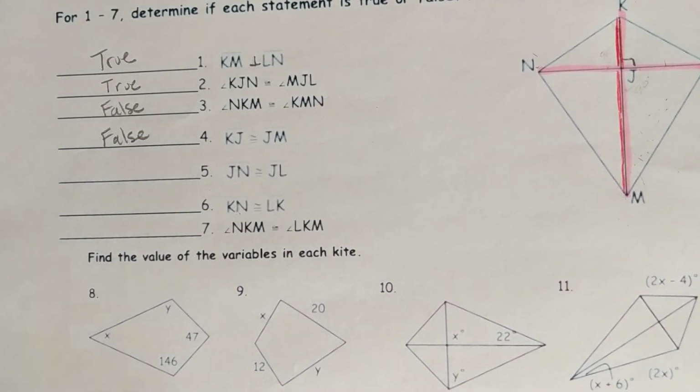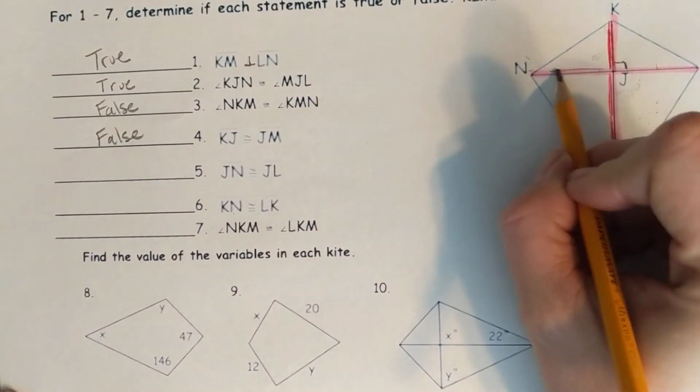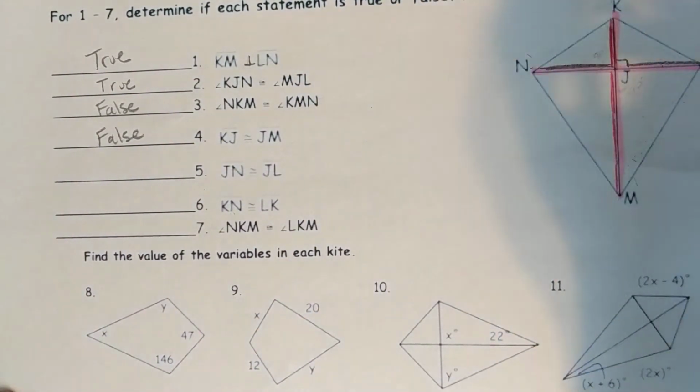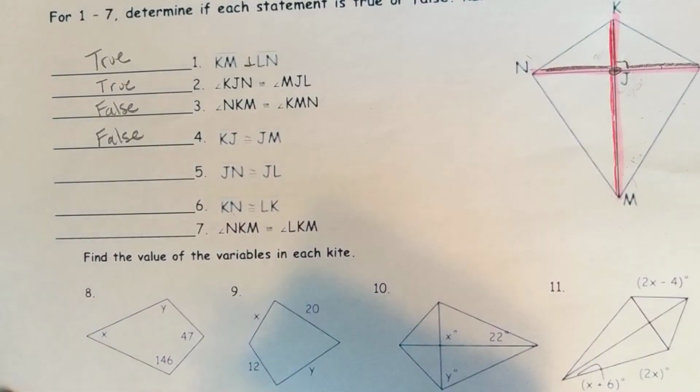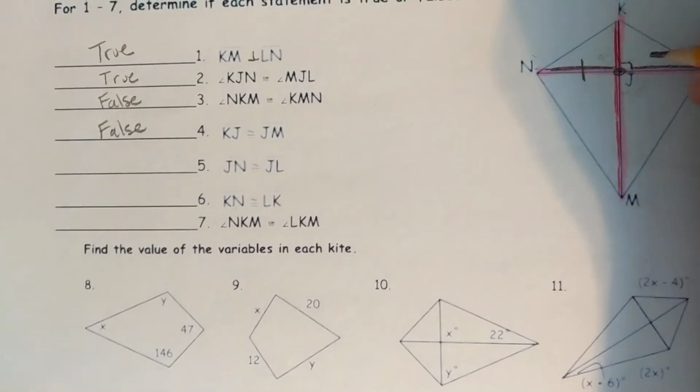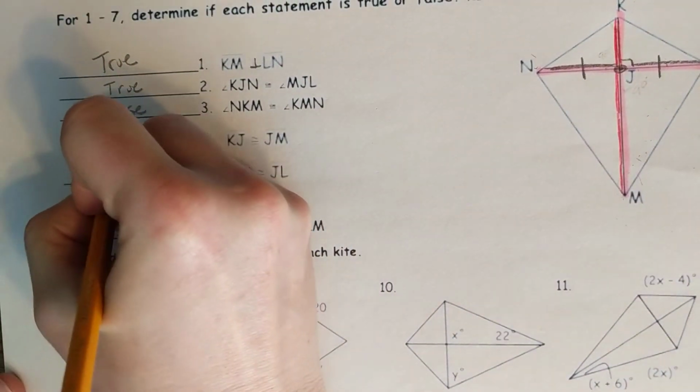JN is congruent to JL. JN would be this segment on the left. JL is this segment over here. And remember, this is the midpoint of that small diagonal, that shorter diagonal. So this side is congruent to this side, which means this is true.